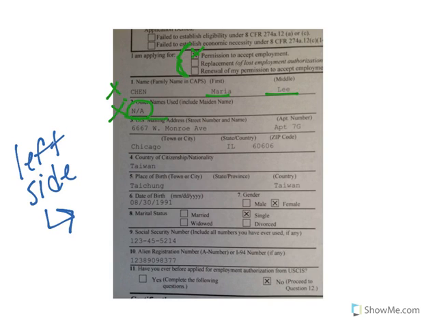On the next 2 lines, write your address. This is the address where your I-765 will be sent, so make sure it will be valid for 3 to 4 months in the future. We recommend using an address in Chicago or at least Illinois.